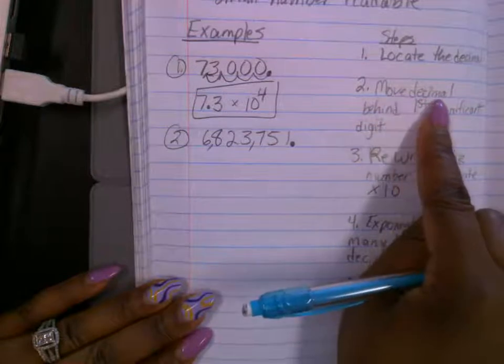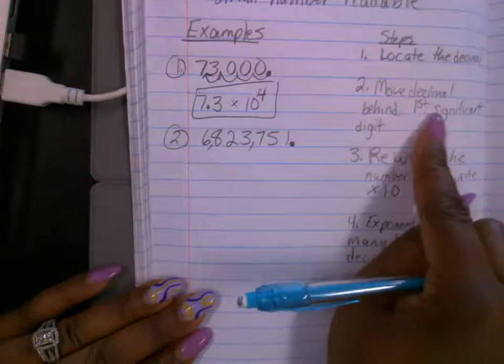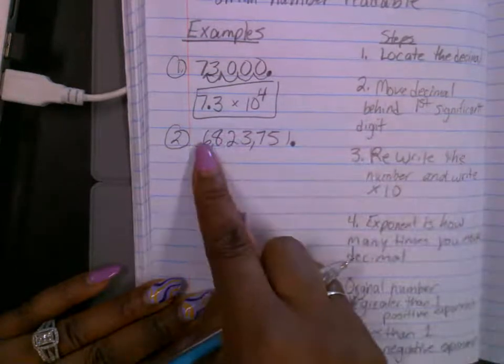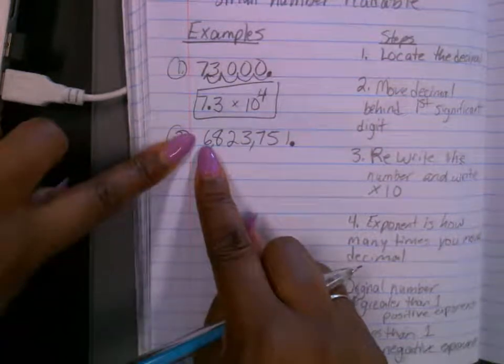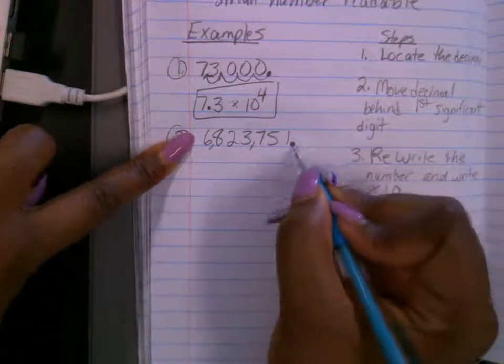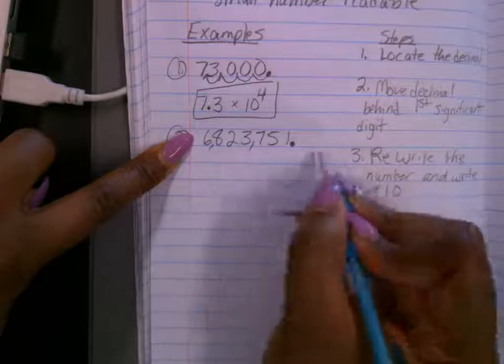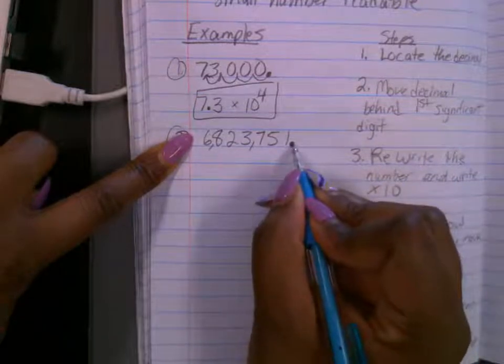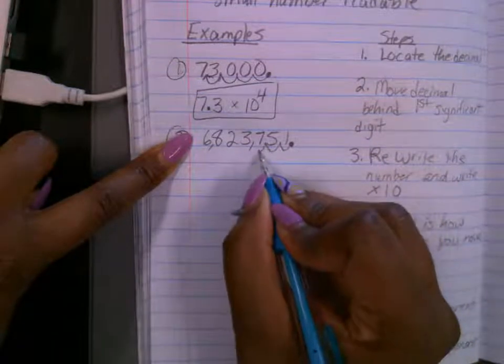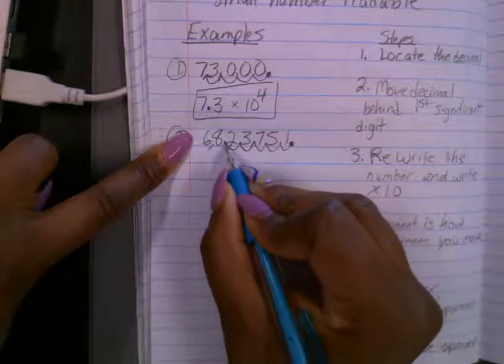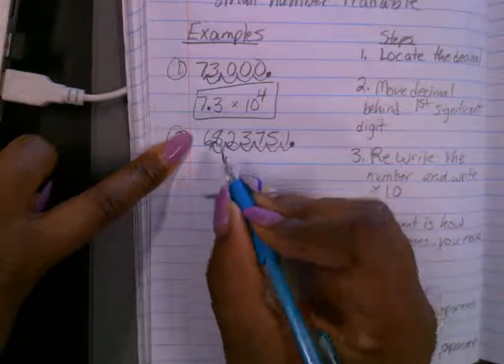Now after you locate it, move the decimal behind the first significant digit. The first number you read is 6. You read from left to right, so you're going to move the decimal behind the 6. Let's count how many times you're moving it: 1, 2, 3, 4, 5, 6 times.